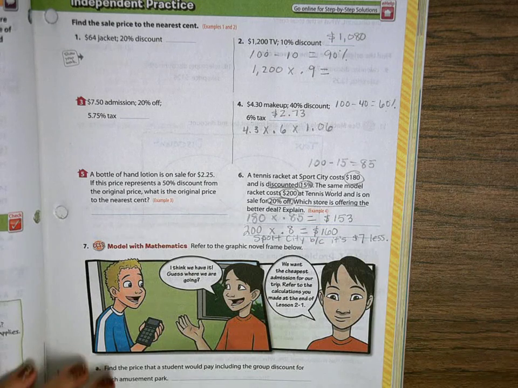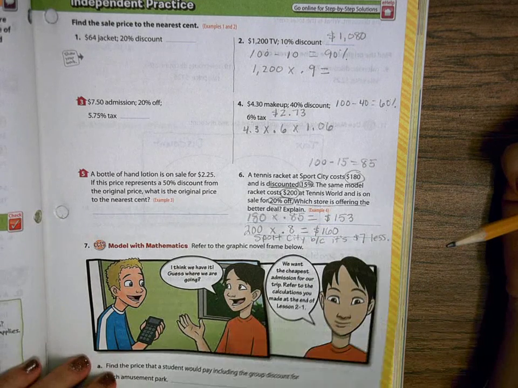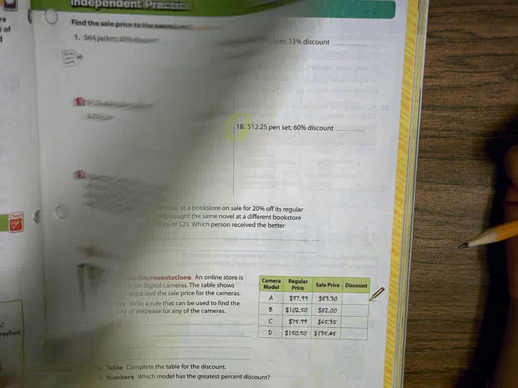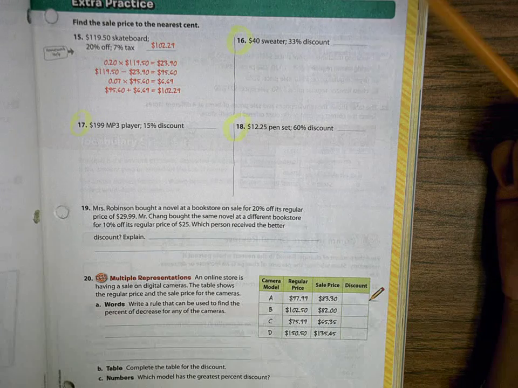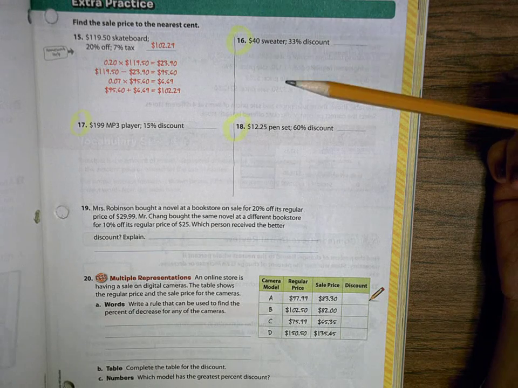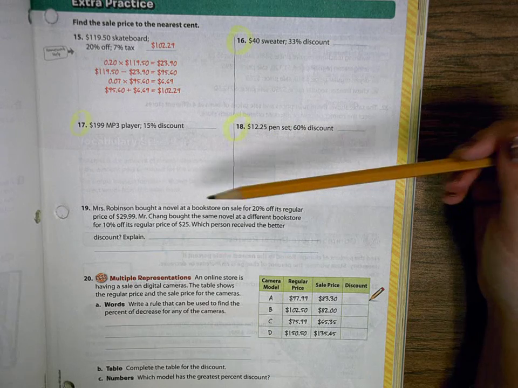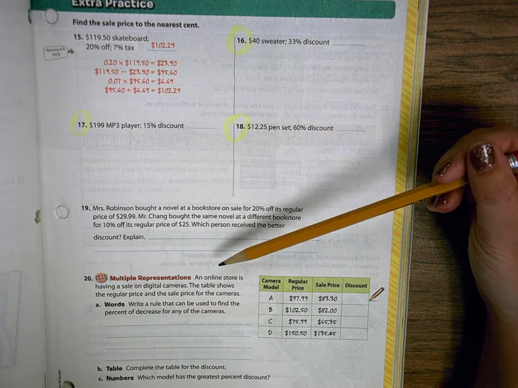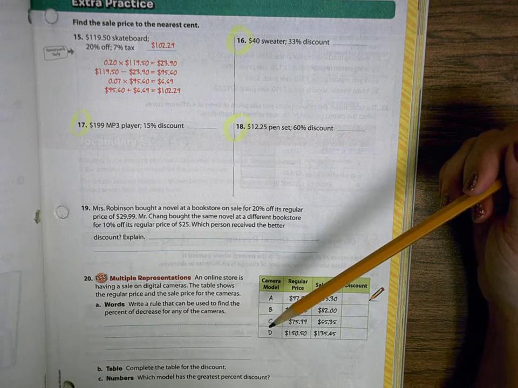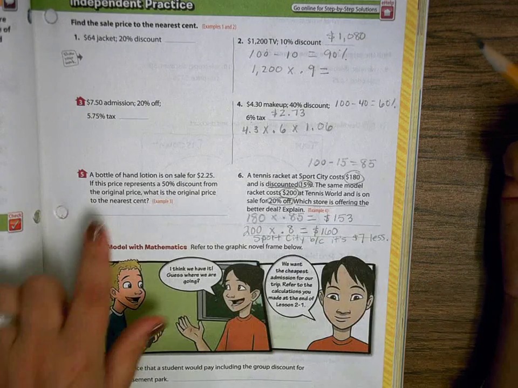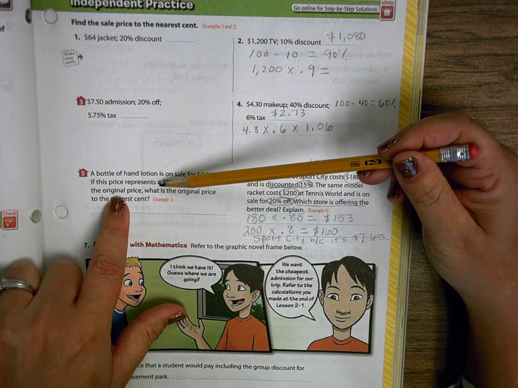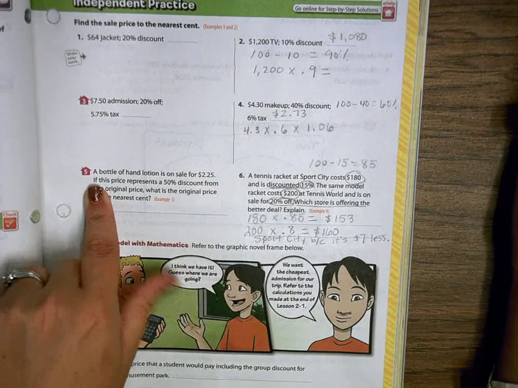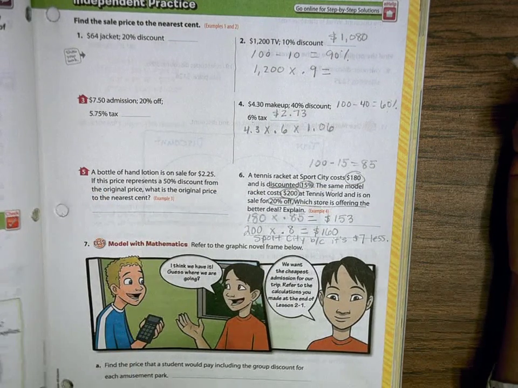I want to try to find one for you where it asks for the original price. Let me see if I can find one for you. Oh, number 13. Number 13 had it? Oh, wait, on page 1. Actually, no, I think this one's better. Let's see. Yeah, number 5. Look at number 5. You guys see it on the same page we were at.